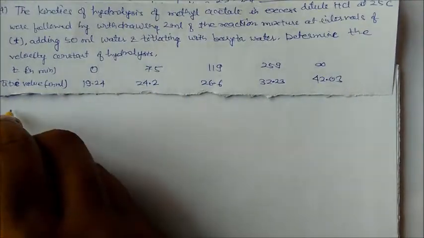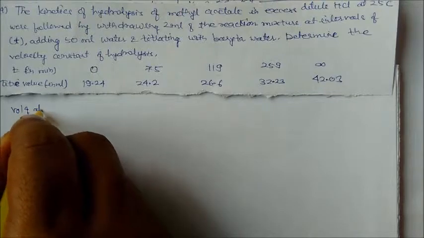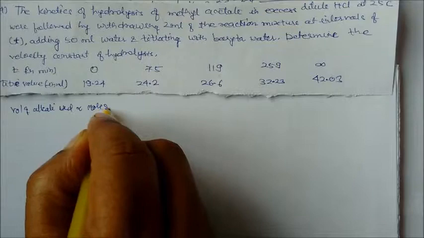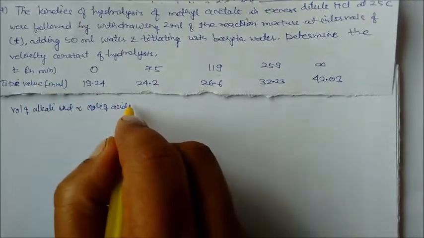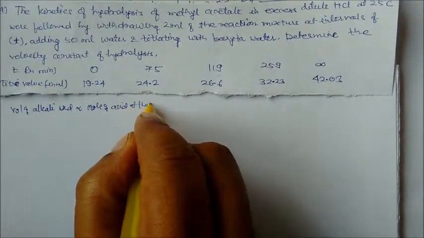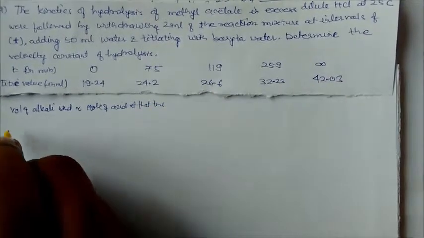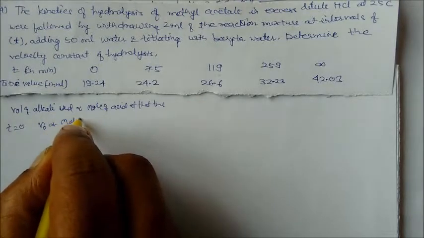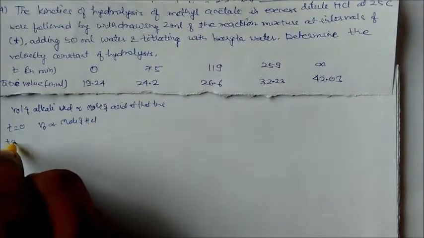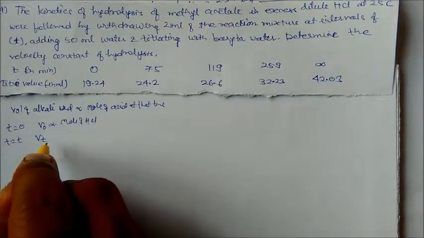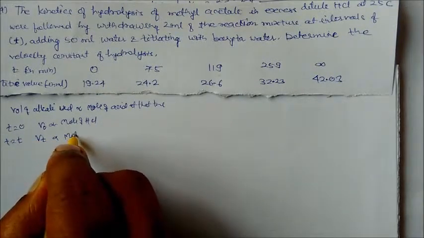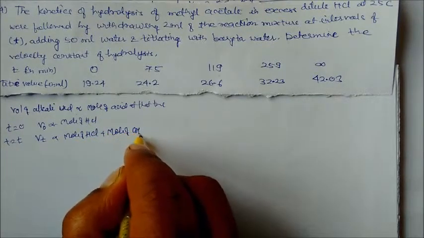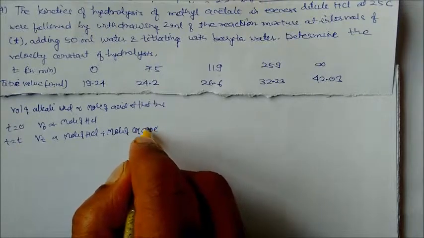So first we write that the volume of alkali used is proportional to the moles of acid at that time. Here the moles of acid will be maximum. At T equal to 0, V naught is proportional to moles of HCl. When you take T equal to T time, the volume VT is proportional to the moles of acid, and we also get the moles of acetic acid formed at time T.